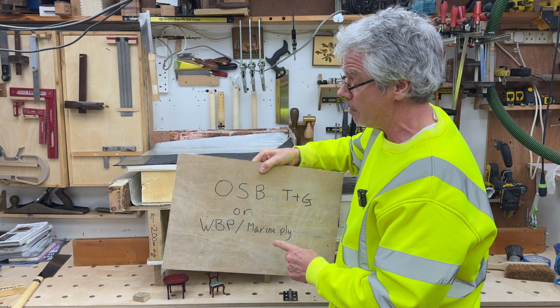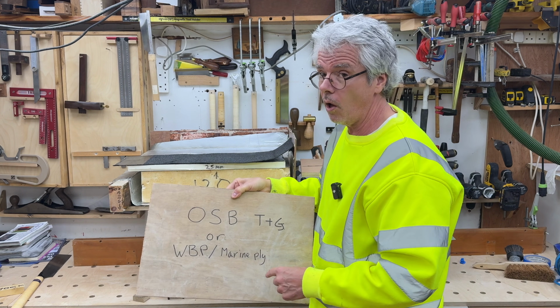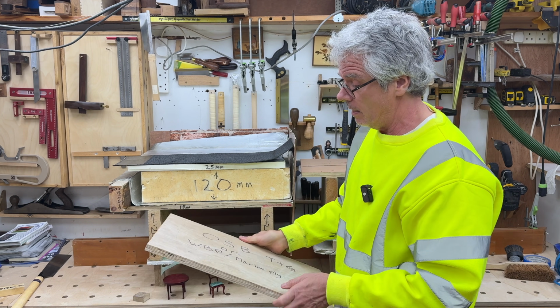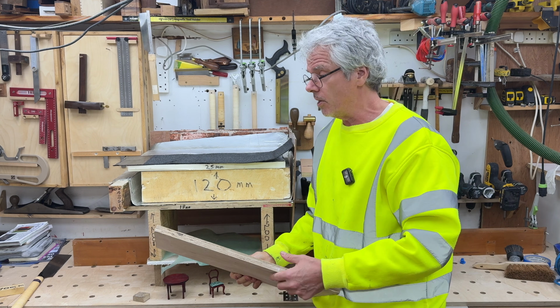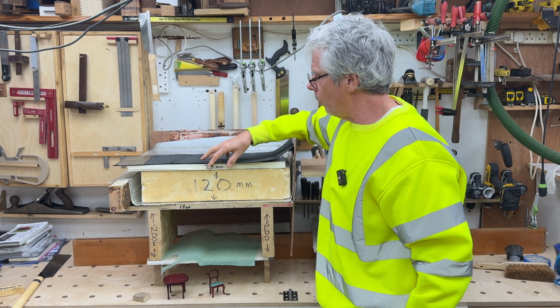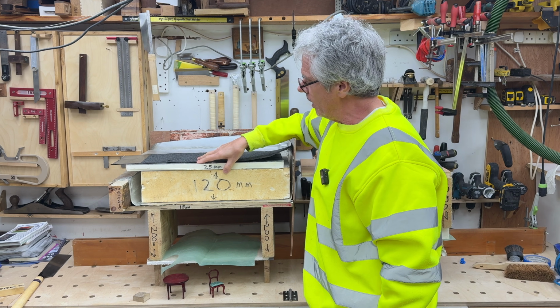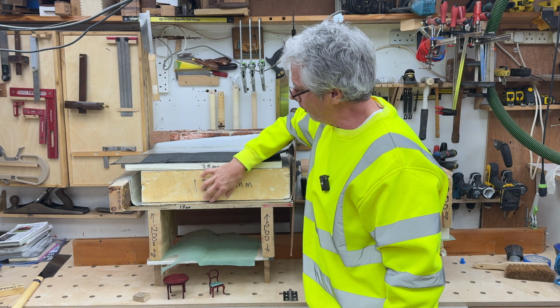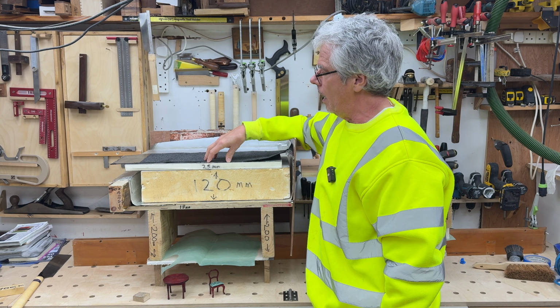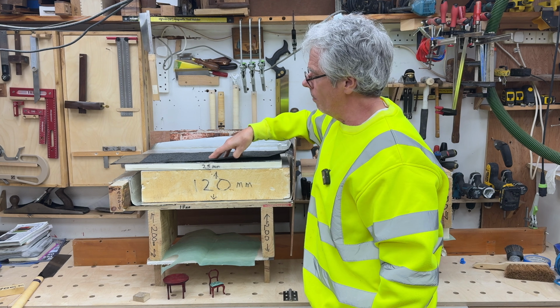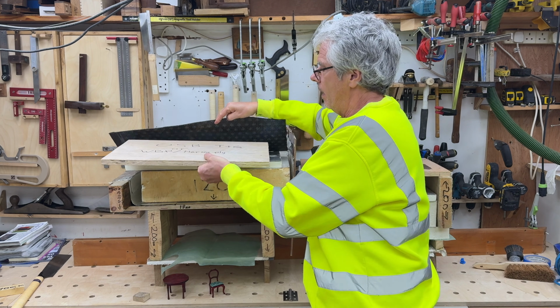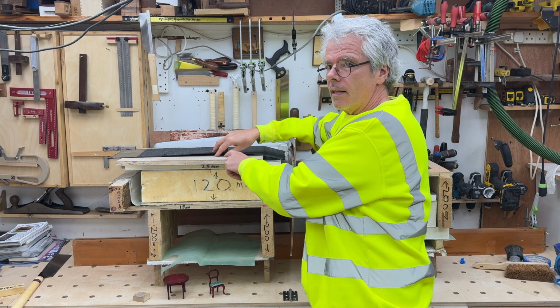Proper marine ply is unbelievably expensive. This new marine ply is rubbish. But more to the point, theoretically, when you think about it, the migration all the way up here with this over the top, you're not going to get a build-up. If you don't get a build-up, there's no way that this is going to rot.